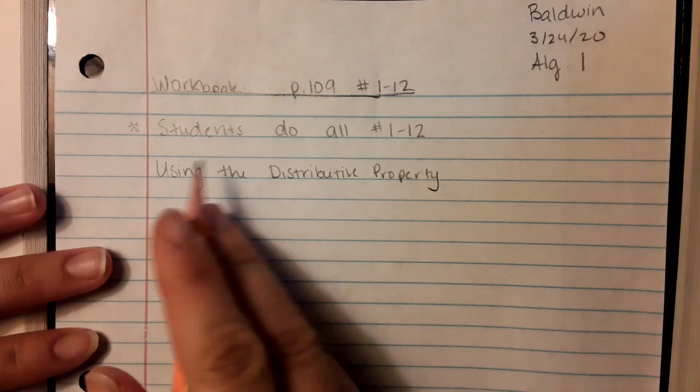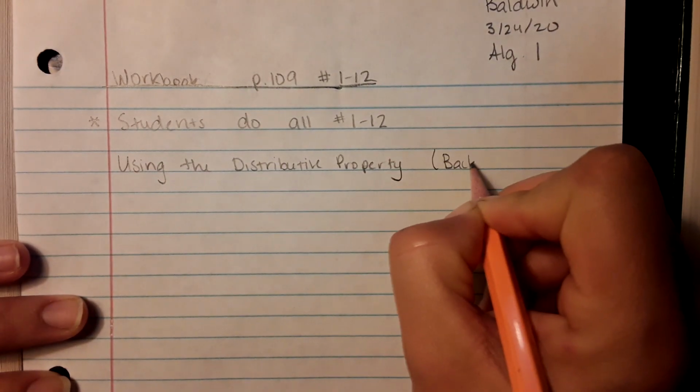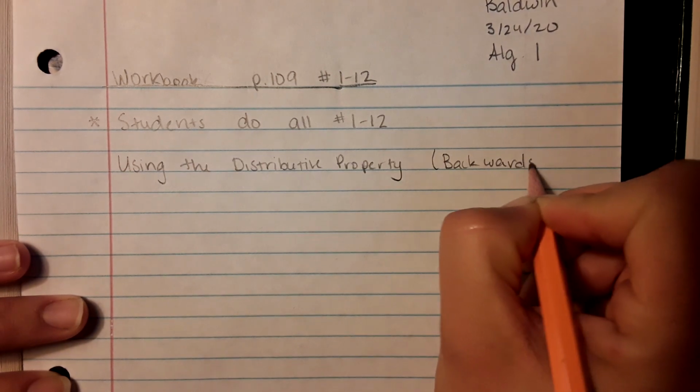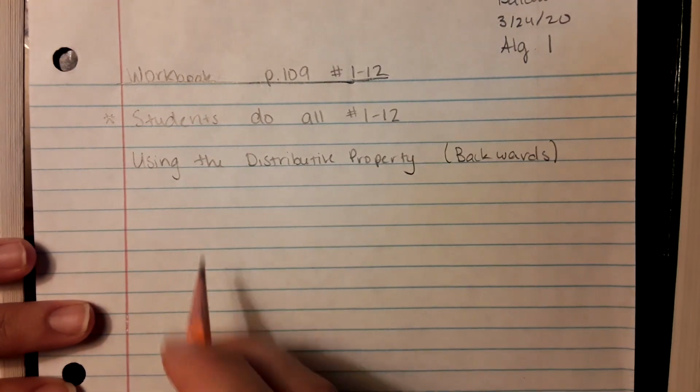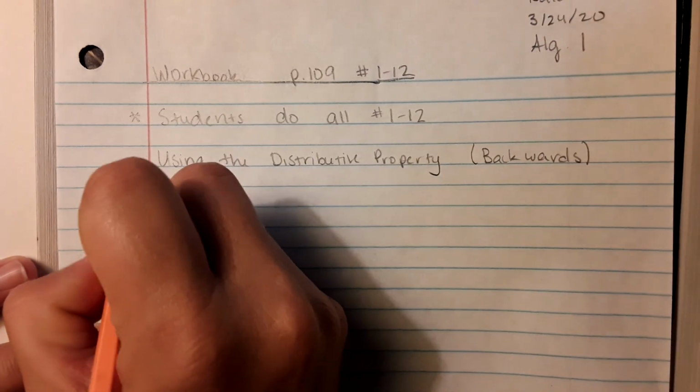Okay, so it's titled Using the Distributive Property. You want to think about distributing backwards. We're reversing the multiplication skills that we worked on before our break.